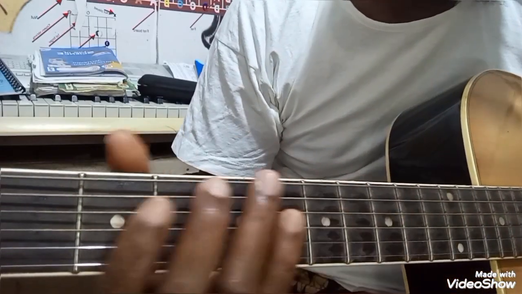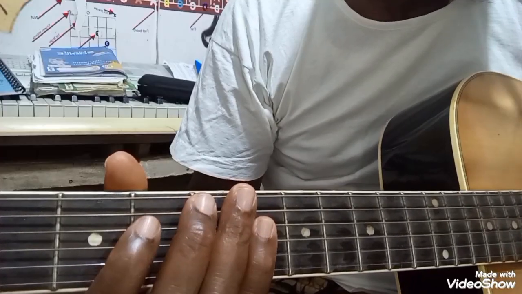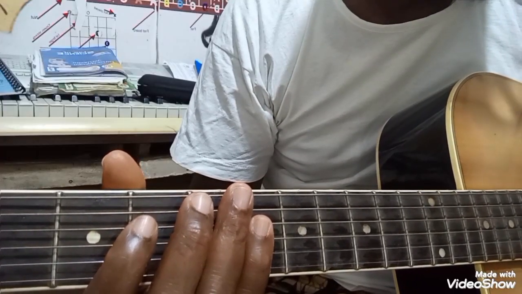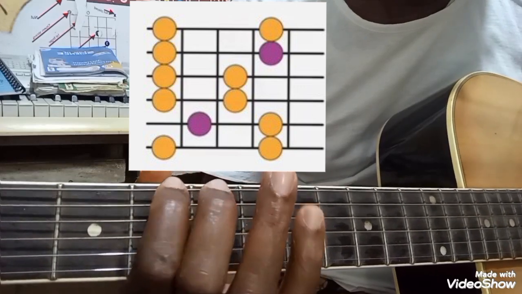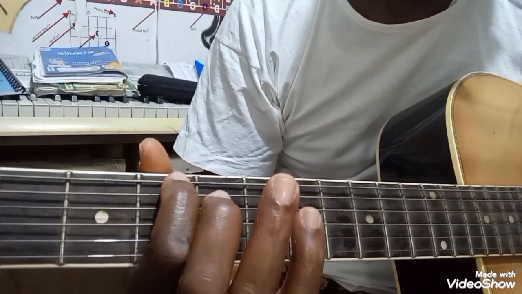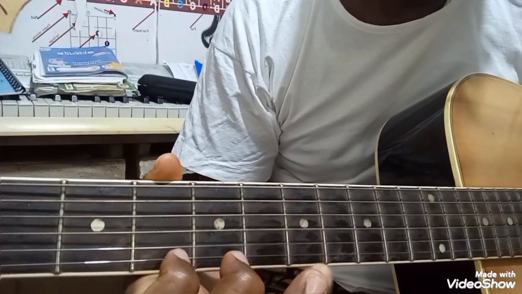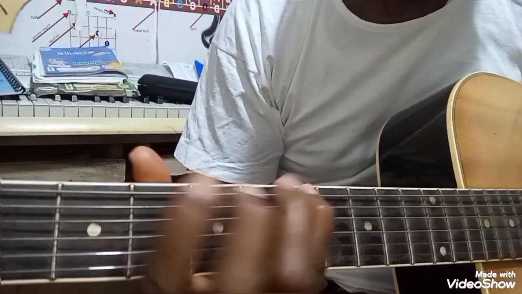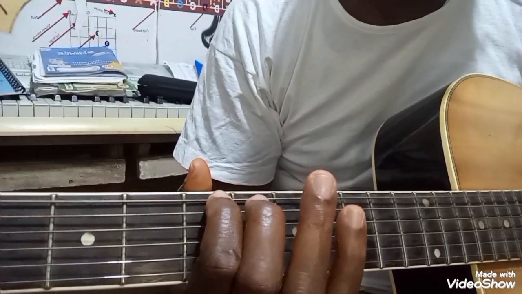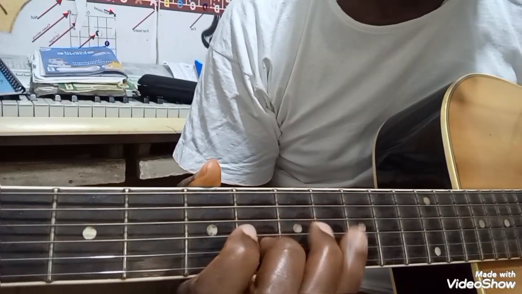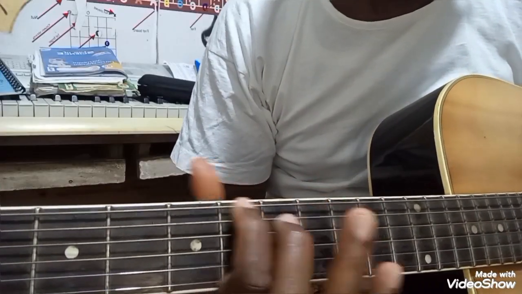The next shape, this is the C-shape pentatonic. We played it on the third position of the major pentatonic scale. Next key.